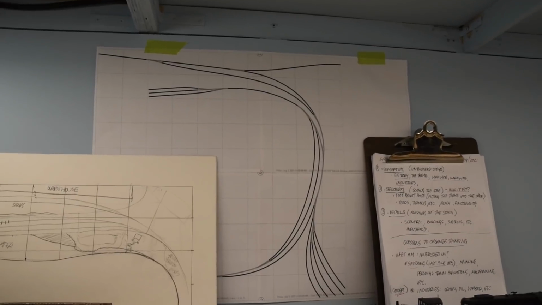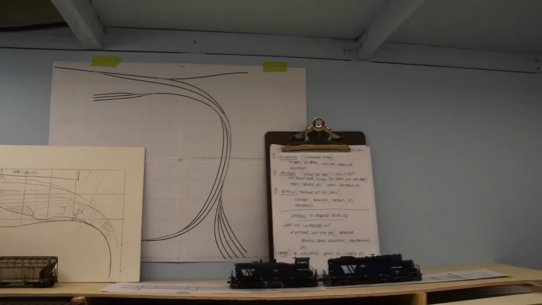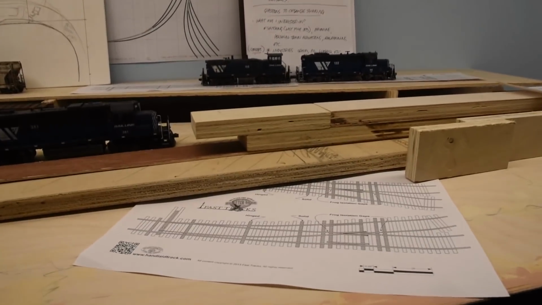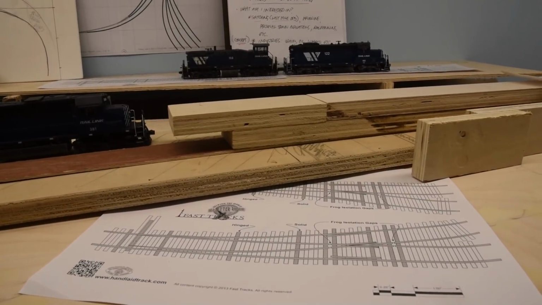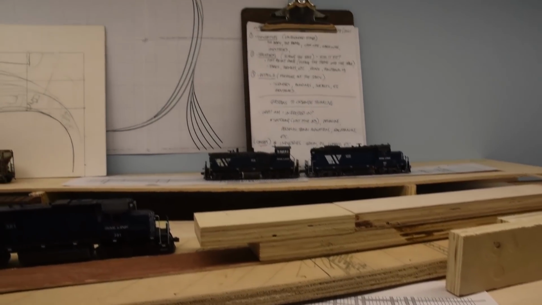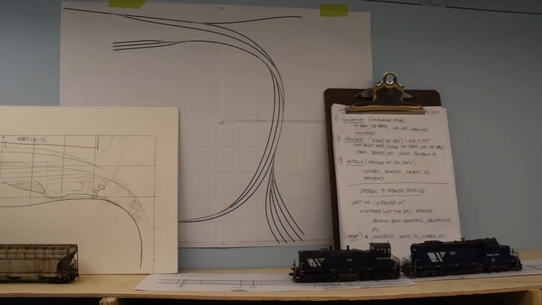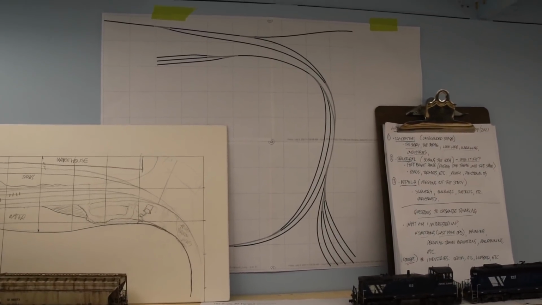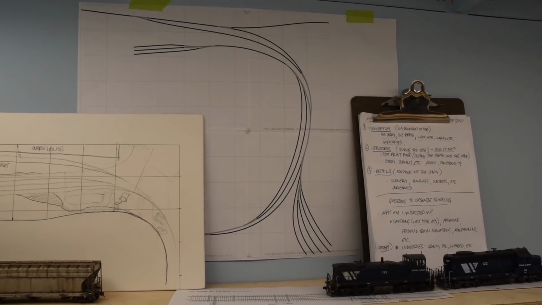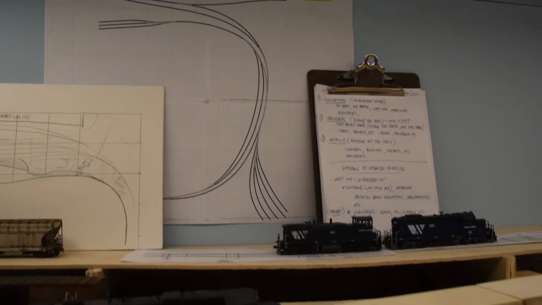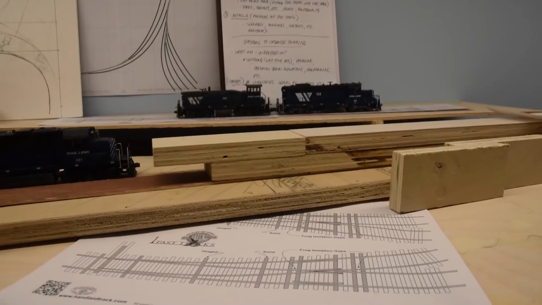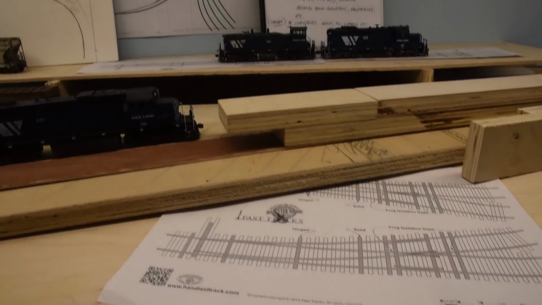I'll leave a link for them down below as well. Check them out, and they have free paper templates. These templates here are free. You can build right on top of those too, or you can buy their jigs and so on. I can't afford all their jigs. I mean, the amount of different tracks and turnouts that I want to build, I can't afford that. But anyway, you can still build on their paper templates as well. But that's for another discussion.